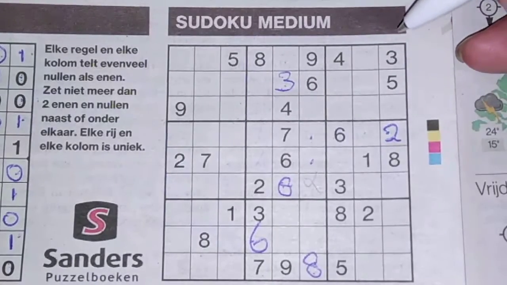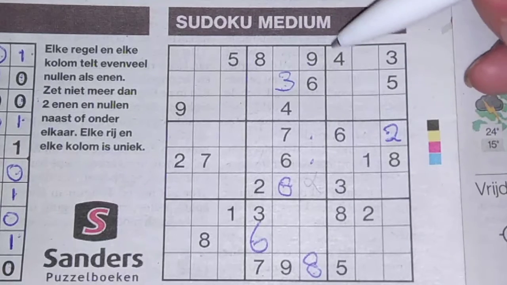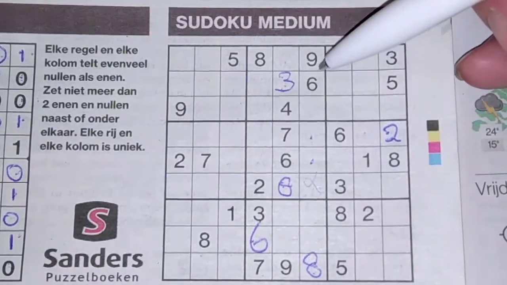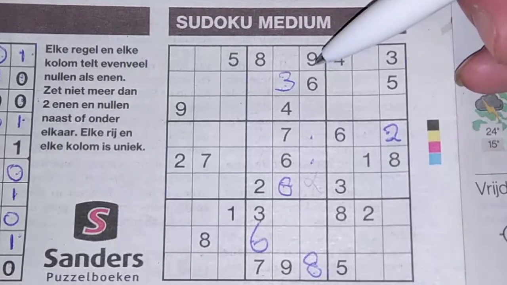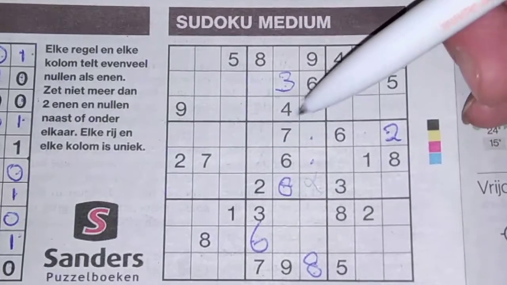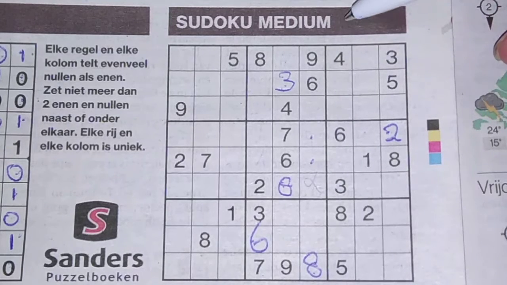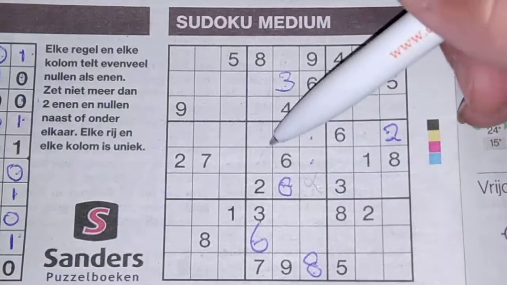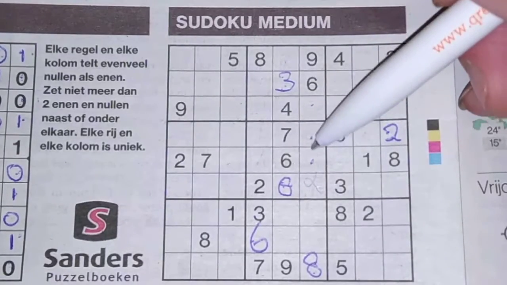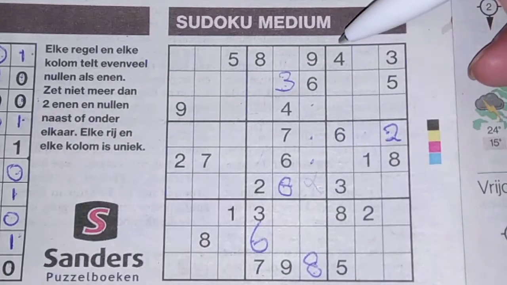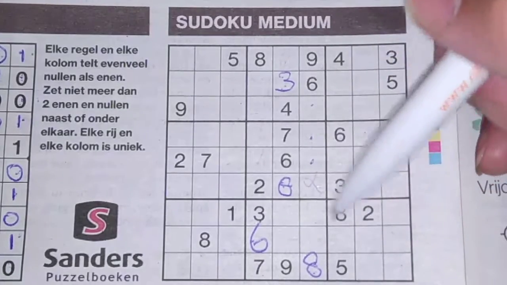How about the number? We have 3, maybe 4, 1, 4, 5.